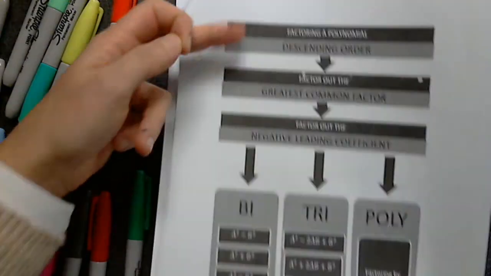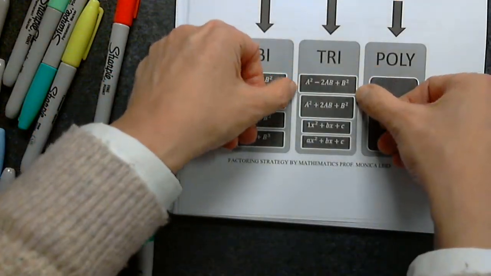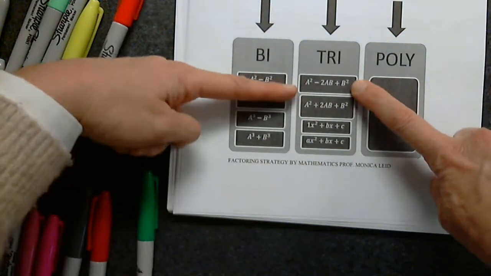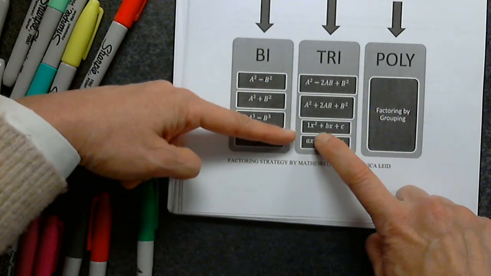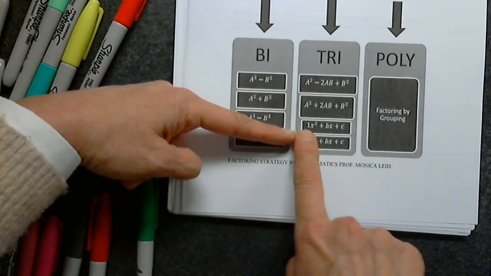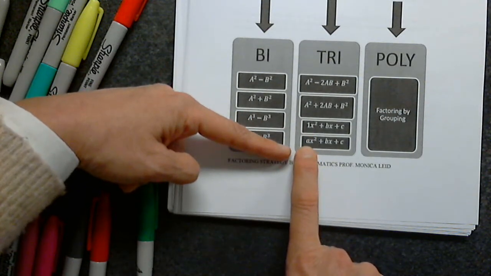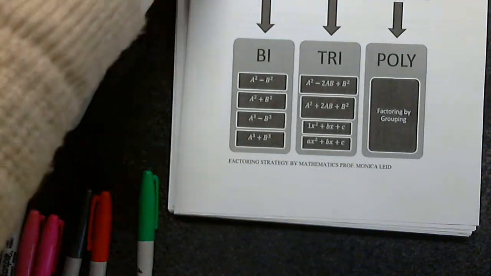Of course, what type it is, descending order, greatest common factor, negative leading coefficient. And here are the 4 possibilities. This is one of the special products from last Wednesday. This is the other one. And this is a type with 1 as the leading coefficient. And this is when the leading coefficient is not 1. And of course, the last one will be the most difficult one.